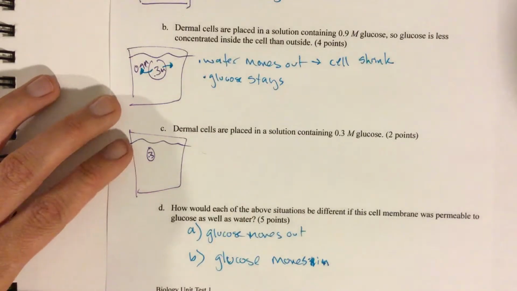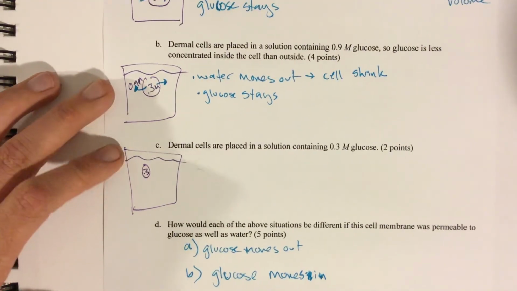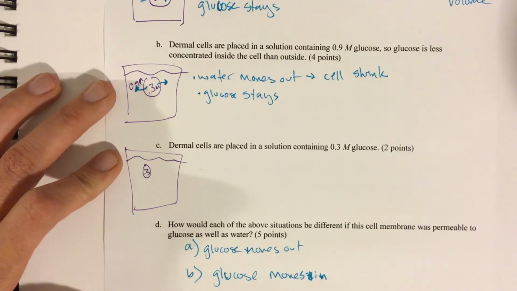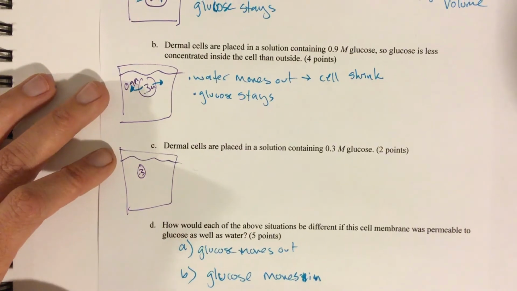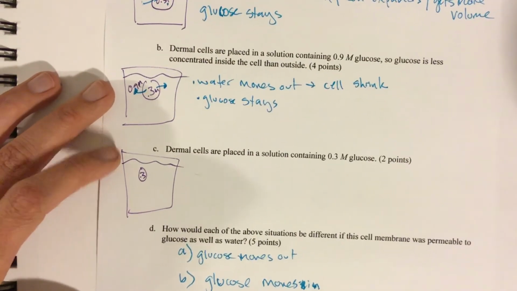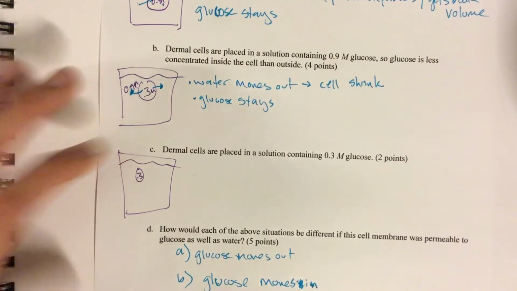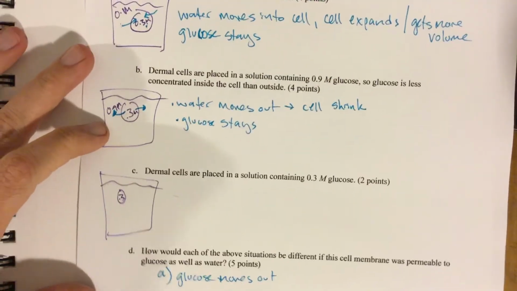Again, everything wants to move to where it is less concentrated. Everything wants to spread out. If you walk into the cafeteria and there's a whole bunch of people at one table, you're not going to go join them when there's plenty of extra space if you are just trying to find some place to sit. Everything wants to spread out as much as possible.